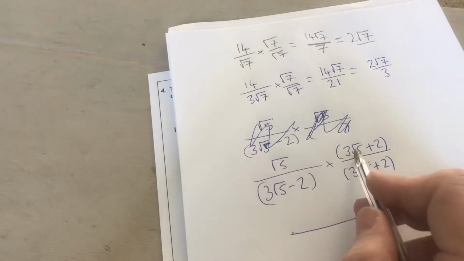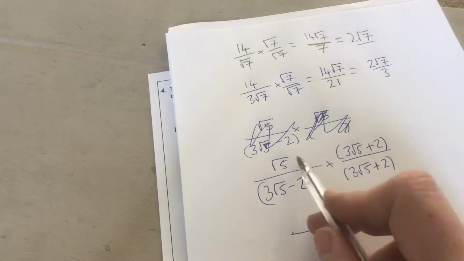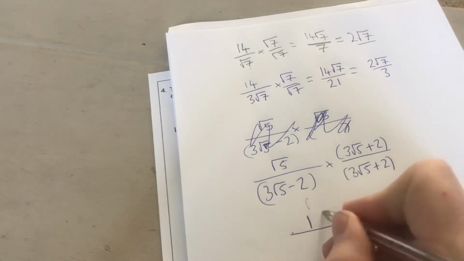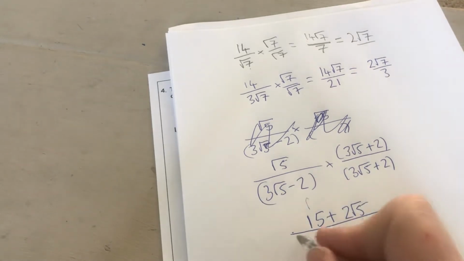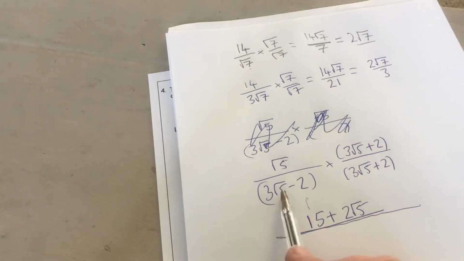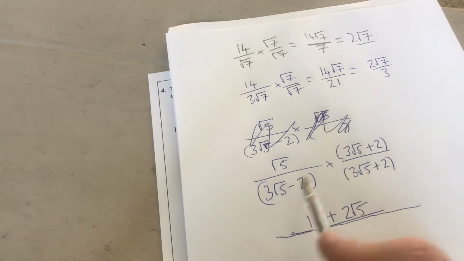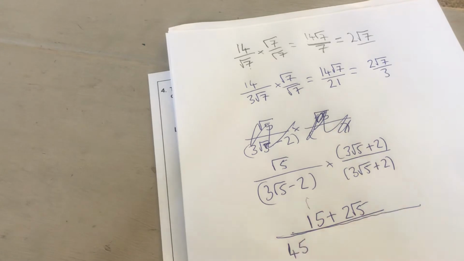Well, root 5 times 3 root 5, you're going to have root 5 times root 5, 5. 3 times 5 is 15 plus 2 root 5. Now let's look at what happens at the bottom. 3 root 5 times 3 root 5. 3 times 3 is 9. Root 5 times root 5, 5. 9 times 5, 45.